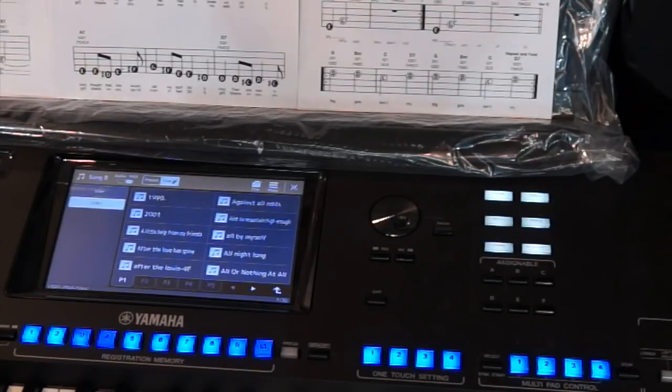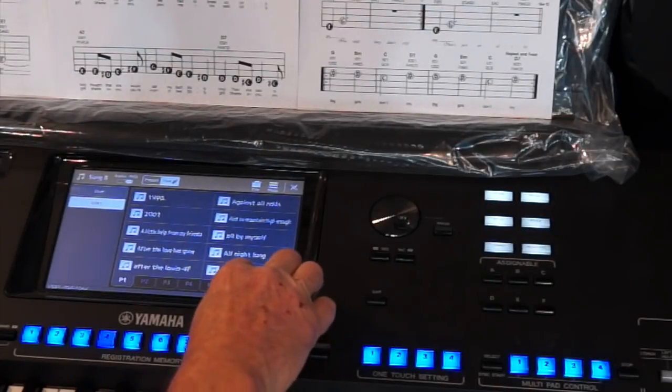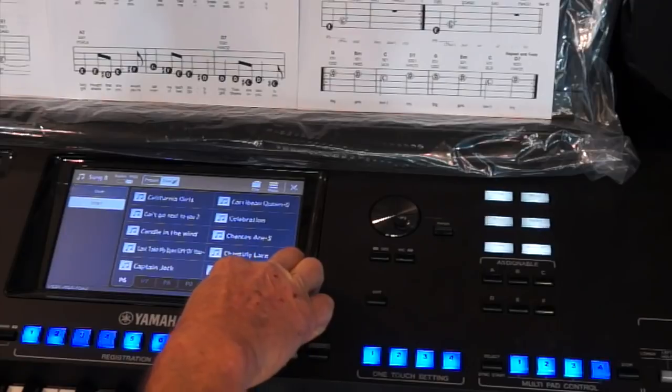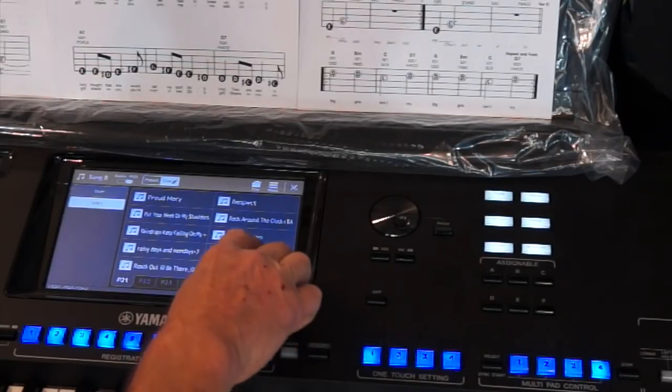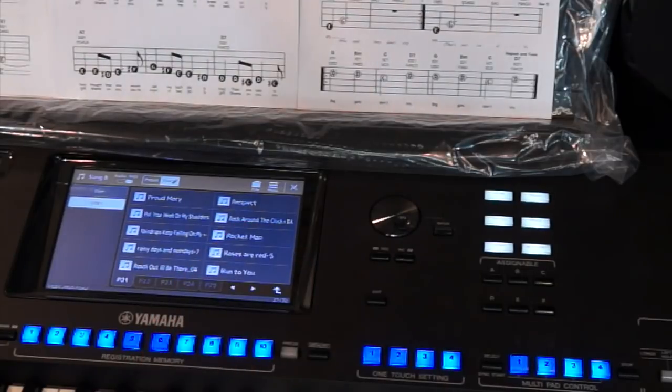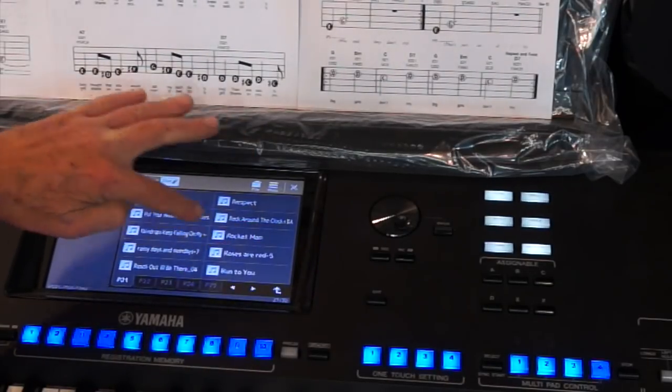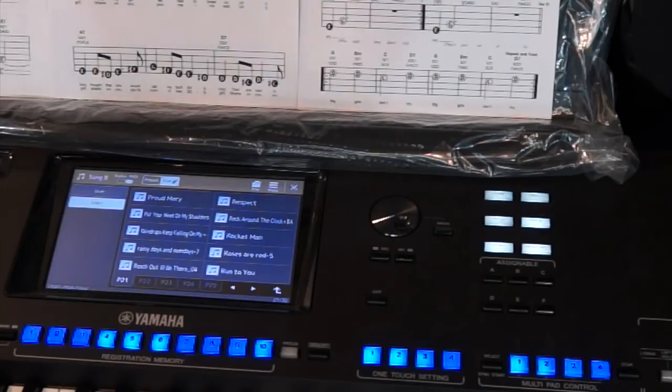And now we have a list of tunes that are in the MIDI files, and here's what we're going to do. I'm going to find Roses Are Red, because that's what I'm going to feature on this particular one. So I'm just going to get to the R's here, and here's Roses Are Red, and you'll see I've got a -5 in there, and I'm going to tell you what to do with that as well.